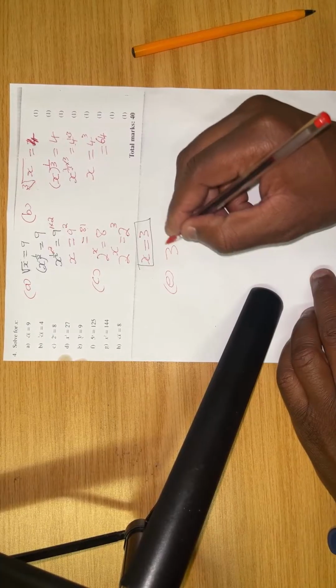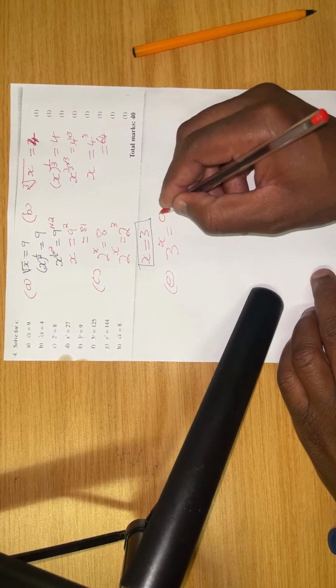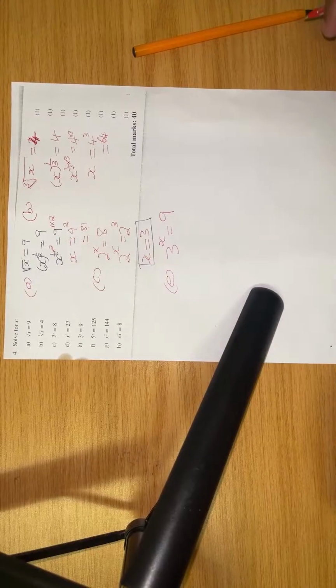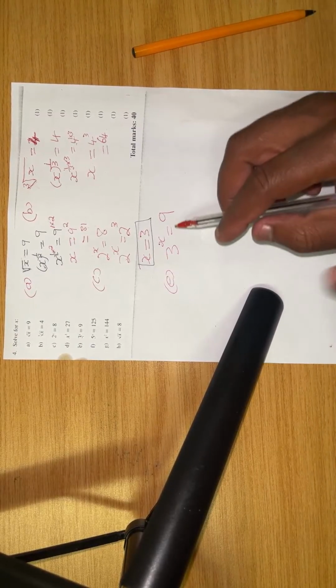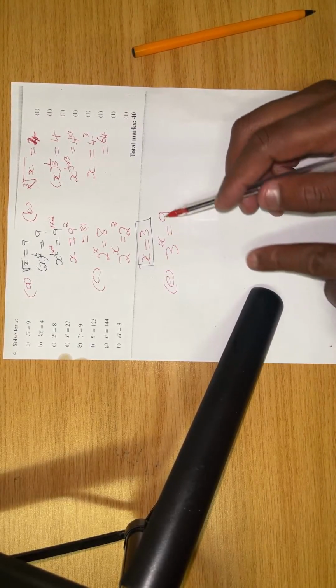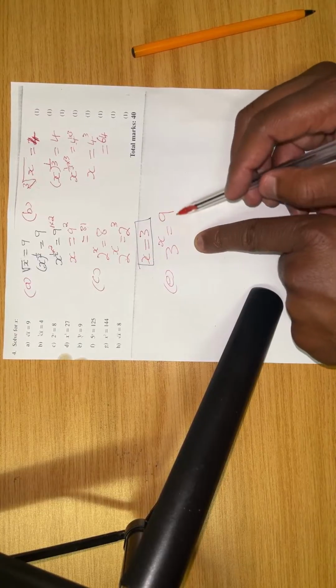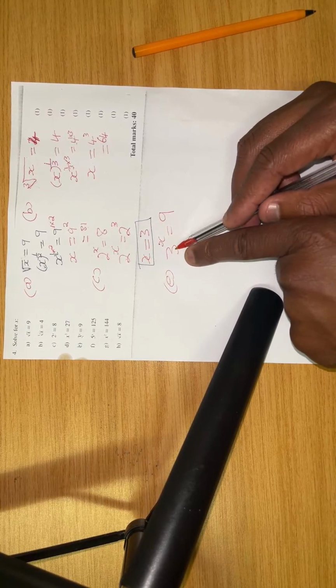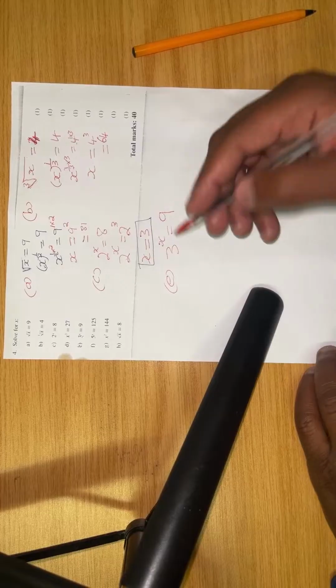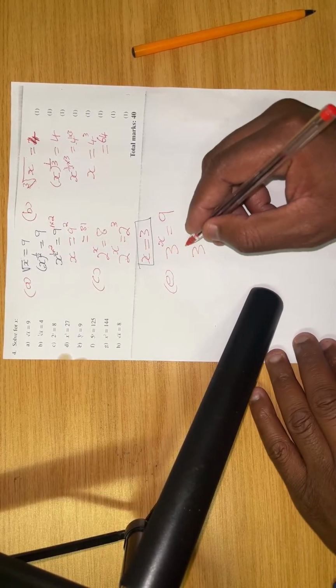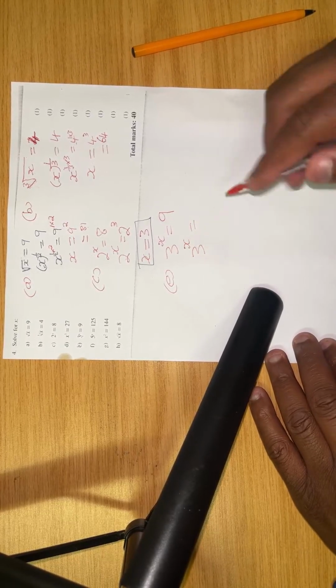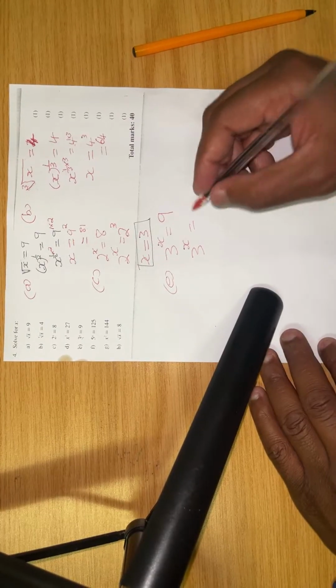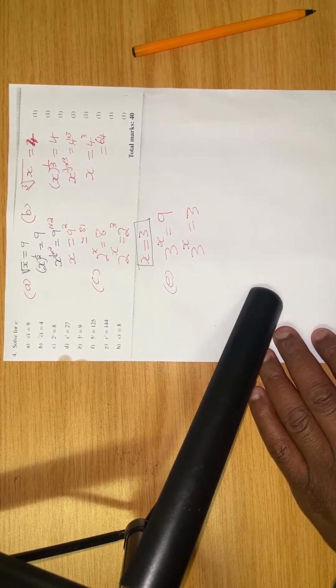You are given 3 exponent x is equal to 9. Make sure that you change this 9 into base 3. So let's copy 3 to the power of x is equal to. We are being guided by this base, it means here we are to write 3.